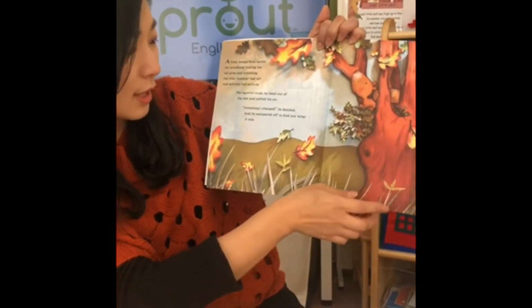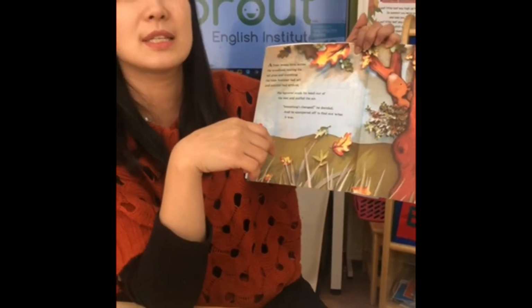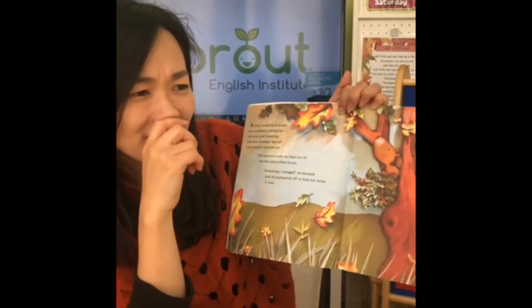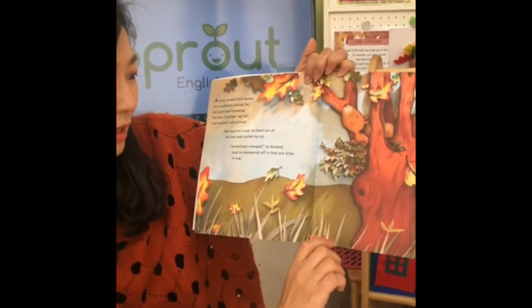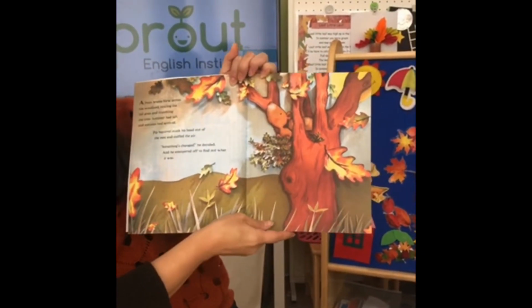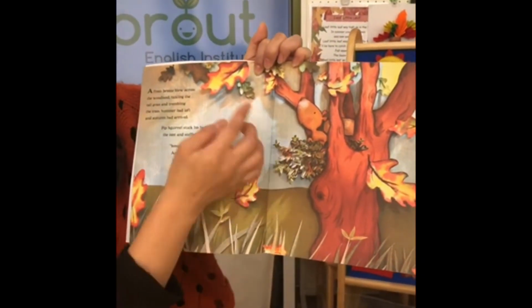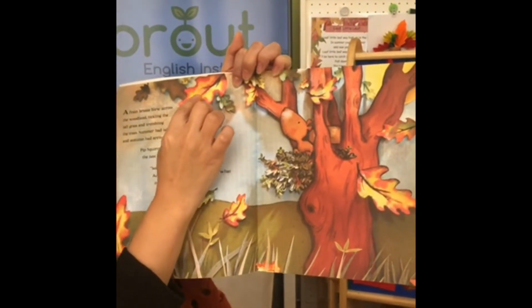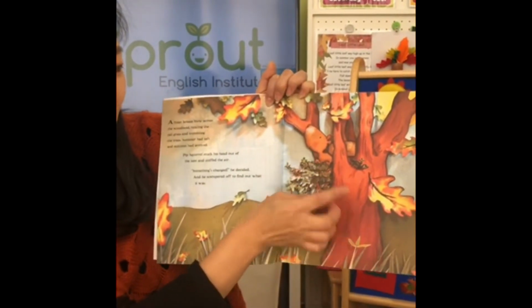Pip, squirrel, stuck his head out of the nest and sniffed the air. Let's sniff together. What is he smelling? What is he sniffing? Something's changed, he decided. And he scampered off to find out what it was. Can you guess what changed? Think about the summer. In the summer, most of the trees are very green. But now they changed colors. I see a little bit of red, a little bit of yellow, and maybe a little bit of orange on the side. Do you think squirrel has noticed that?